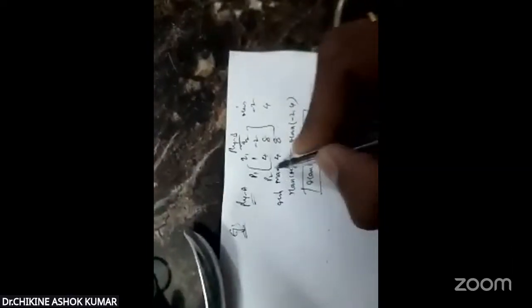Let us check the minimax value column-wise. What is the maximum in the first column? 4. In the second column, what is the maximum? 8. From this we choose the minimum. Minimax equals the minimum of 4 and 8. Of course, here also we got the same number. Minimax equals maximin, so it is an example of a pure strategy. Both are the same quantity, so the value of the game is 4.